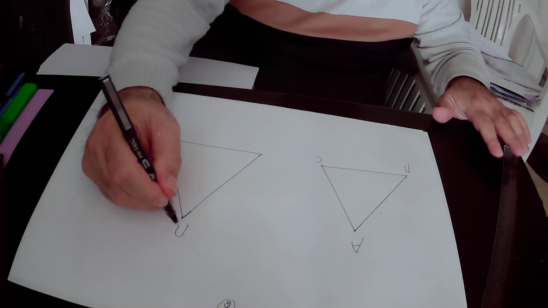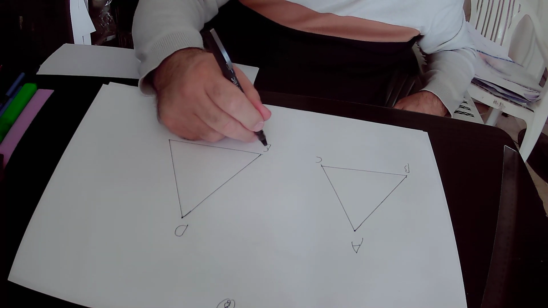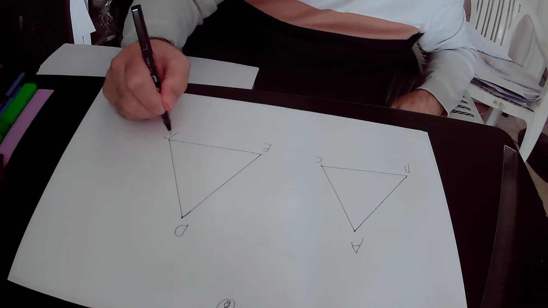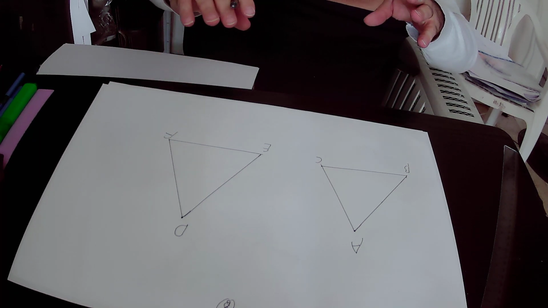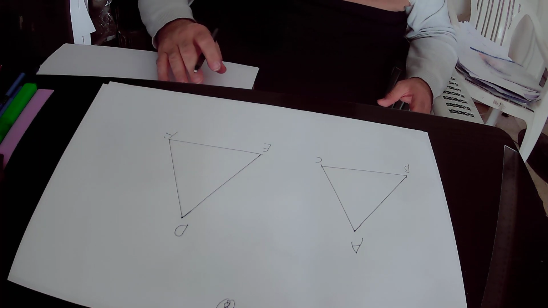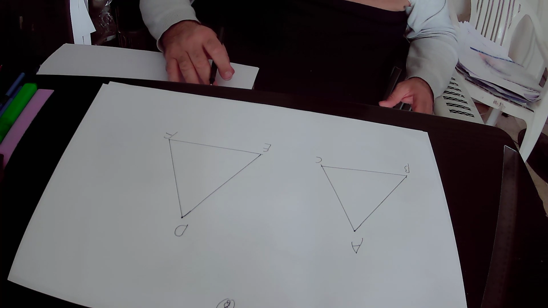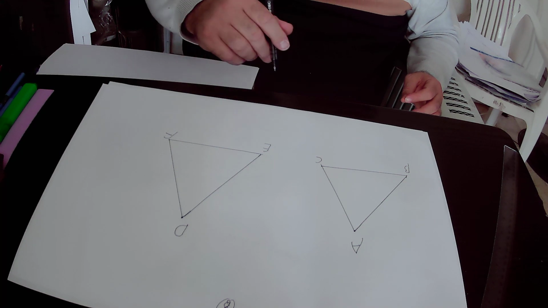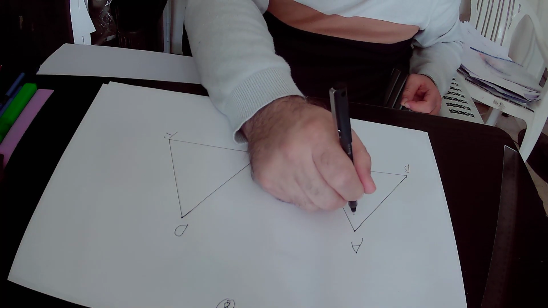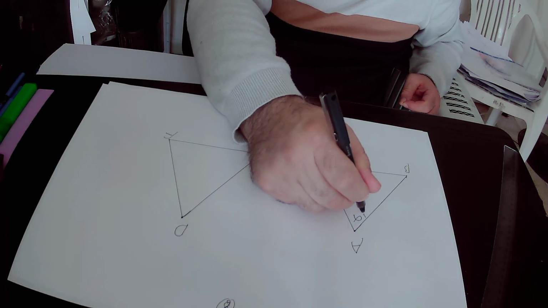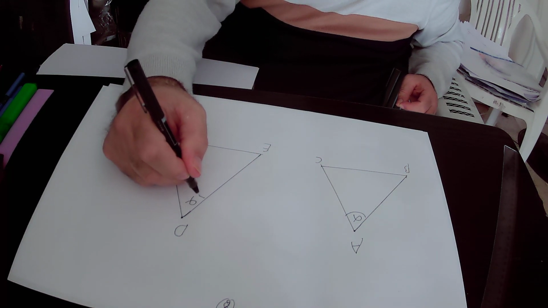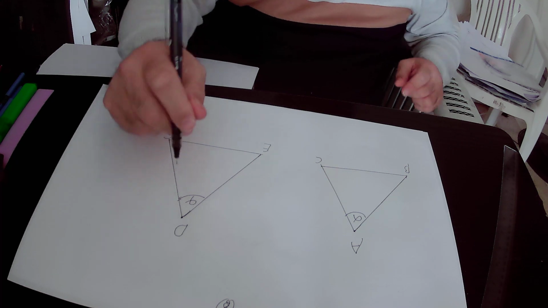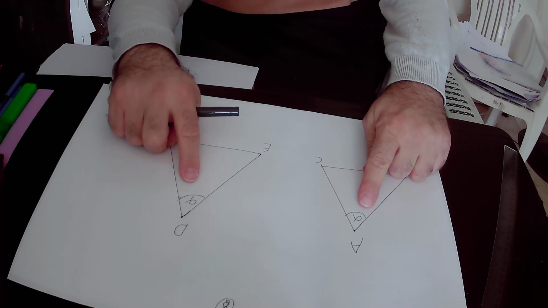This is triangle DEF. And in those two triangles, we have two pairs of angles that are congruent to each other. The first pair of angles that are congruent to each other are those angles. This angle equals alpha, and this angle also equals alpha.